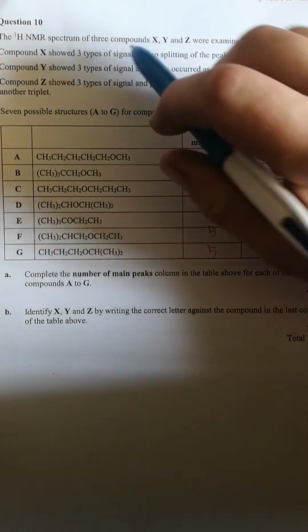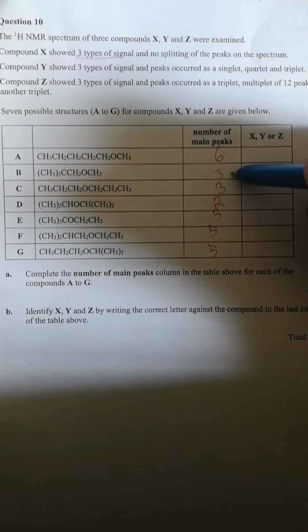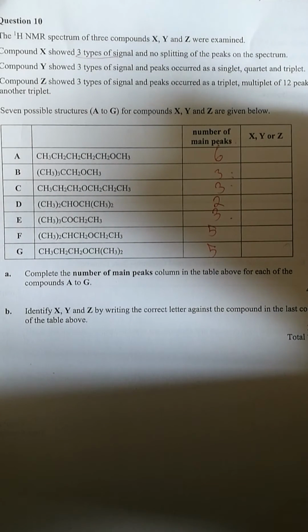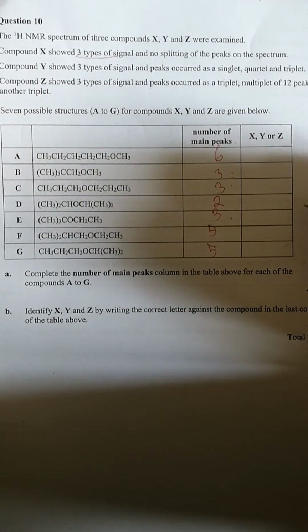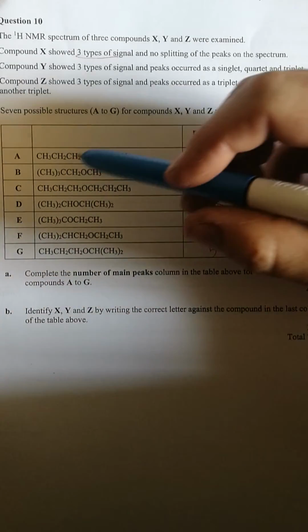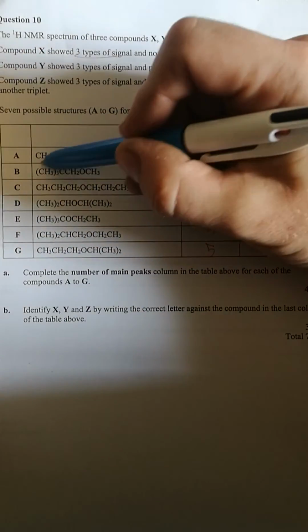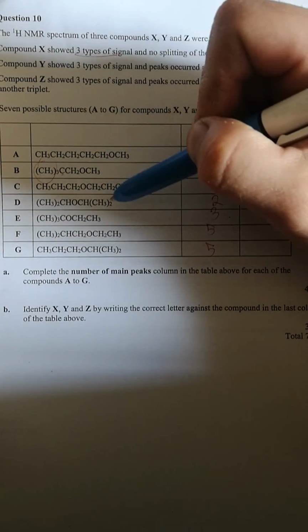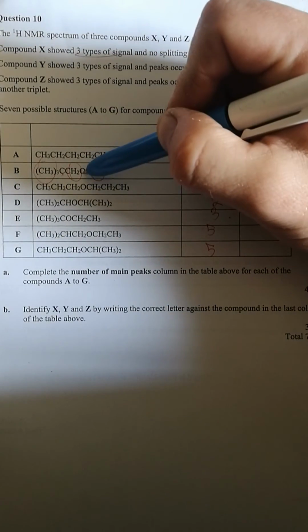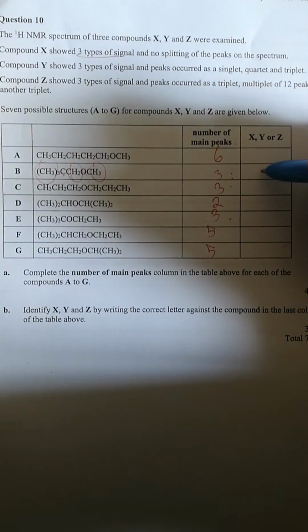So compound X, we're looking for 3 signals. So it's either that one, or that one. No splitting of the peaks. So if we've got no splitting of the peaks, they all have to be separated from each other. And in this structure here, we can see that they're all separated. If you draw this out, you'll see those aren't split because there's no hydrogens on that carbon. These aren't split because there's no hydrogens next door. These aren't split because there's no carbon with hydrogens next to it. So that one's X.